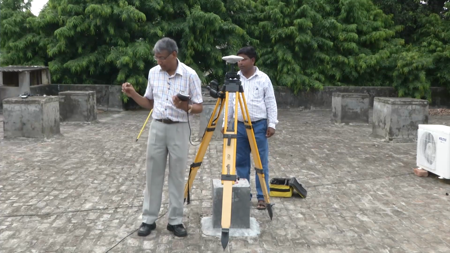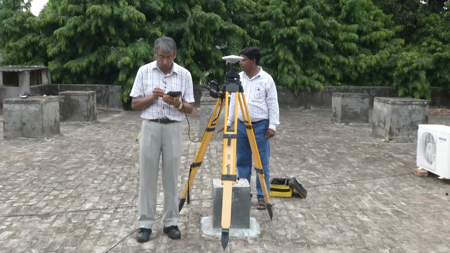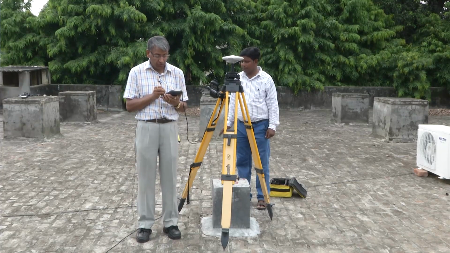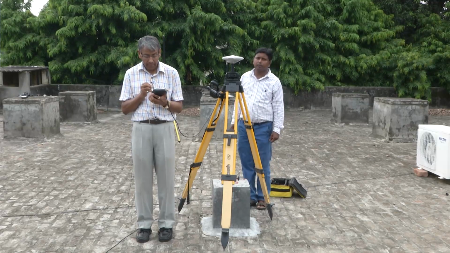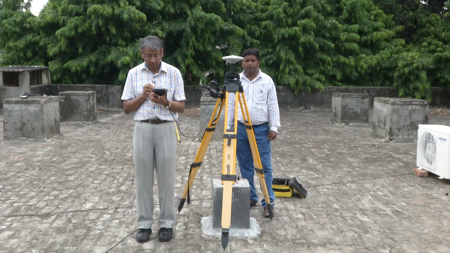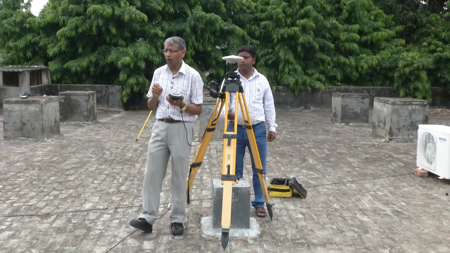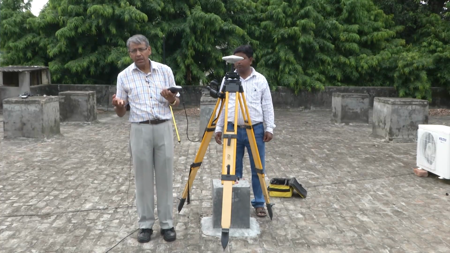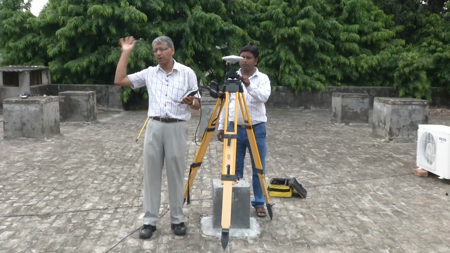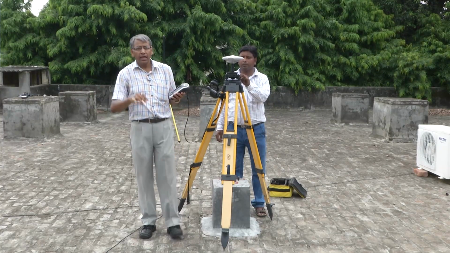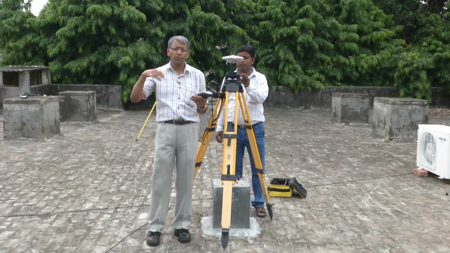So, now we have come back again to our reference station to exit from our reference observation. So, that is all about our reference observation. Now, next we will download the data from reference receiver as well as from rover receiver, and we will extract the data to the post processing software, then we will process it.